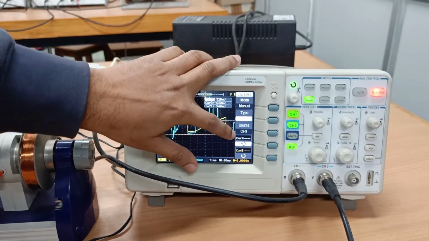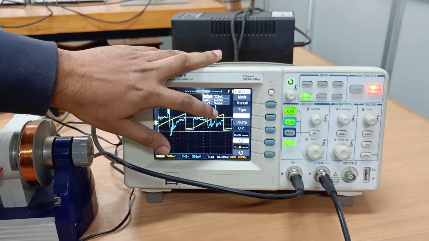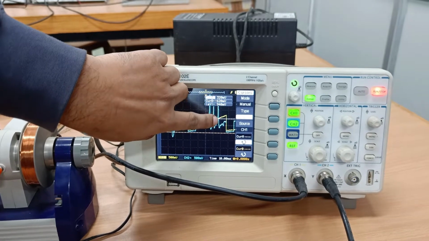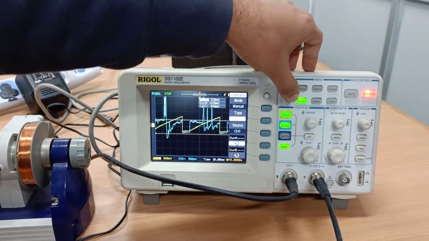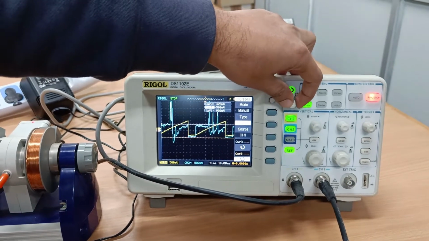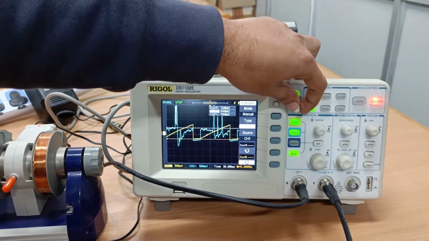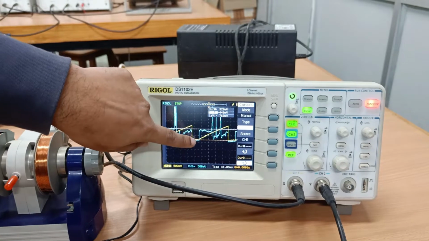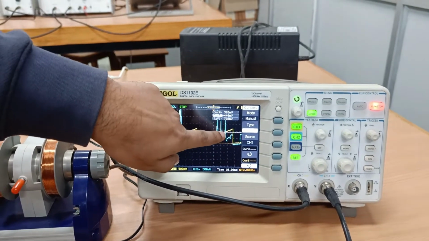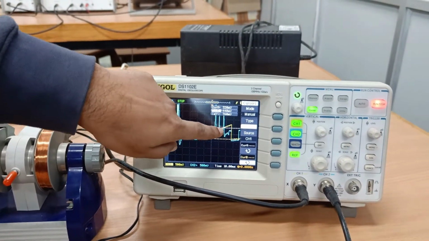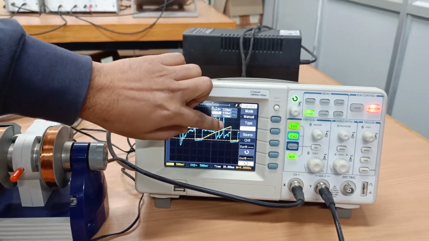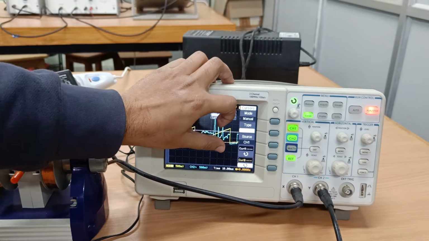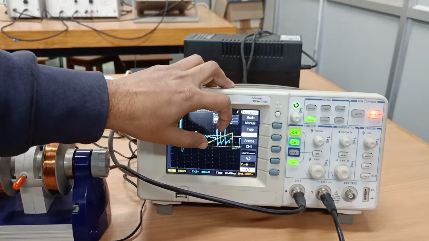This is the applied field line, and this is the signal. It coincides here, right? So we'll place cursor A here and cursor B at the bottom, where the field value is 0. This is the base value and this is the coincidence value. The difference in Y, in volts, is the resonance voltage.